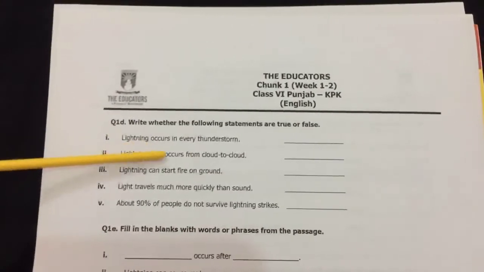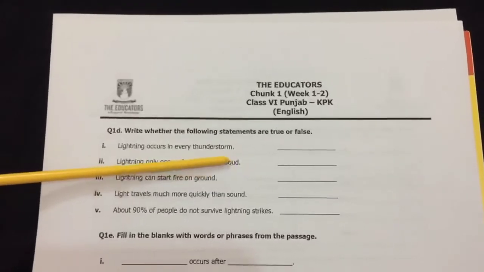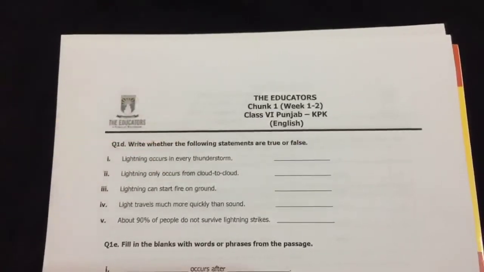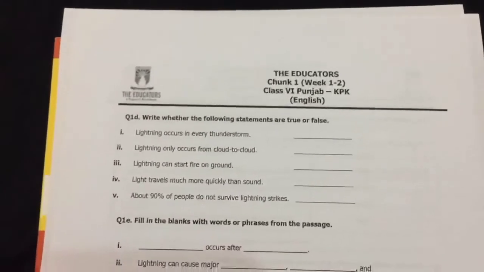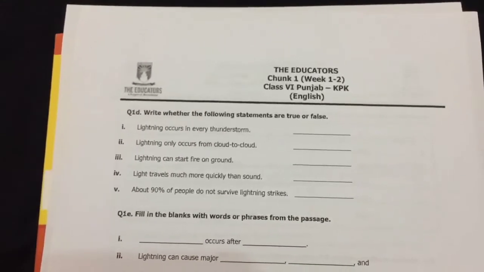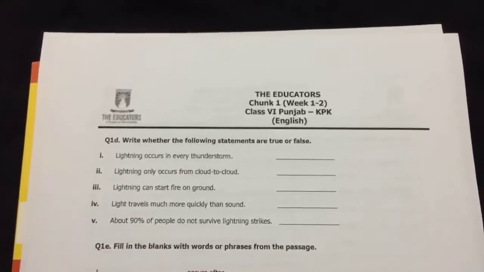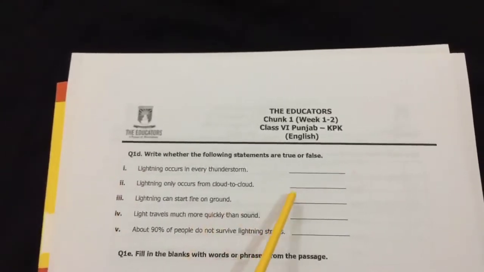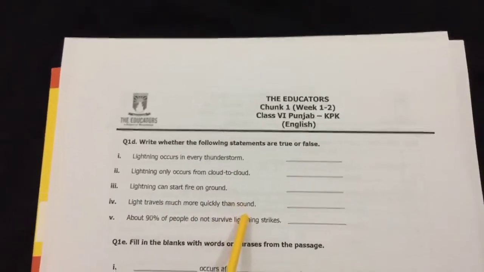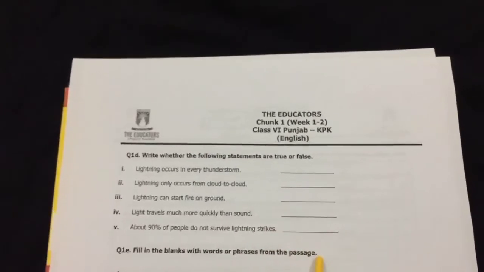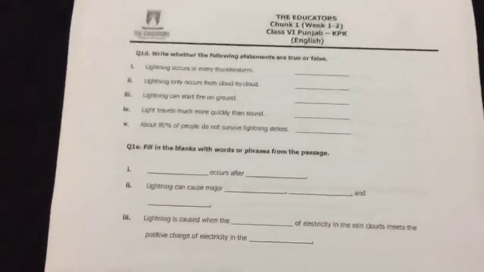Number first is, lightning occurs in every thunderstorm. So you have to write T if you think it is true, and if you think that it is false, you have to write F. Then the second is, lightning only occurs from cloud to cloud. So you have to decide: does lightning only occur from cloud to cloud or not? Lightning can start fire on ground. Light travels much more quickly than sound, and about 90% of people do not survive lightning strikes. So you have to write T for true and F for false in front of the following sentences.